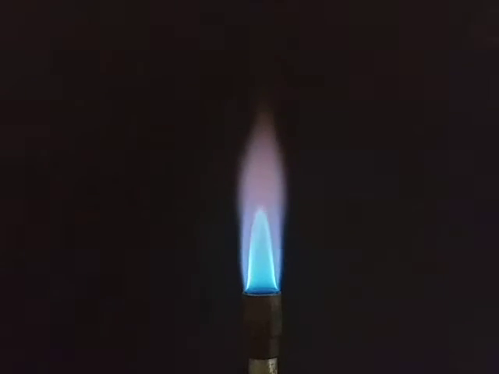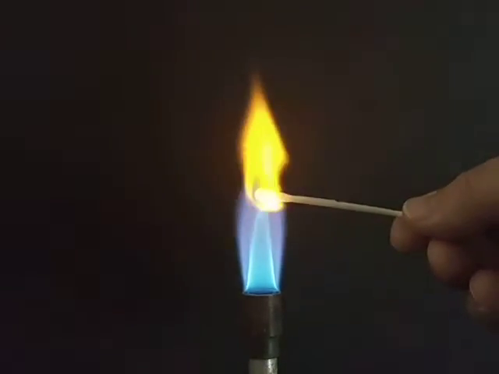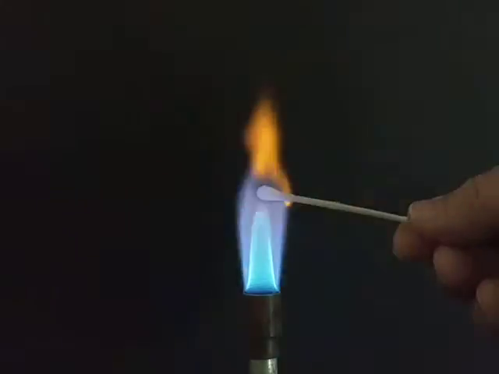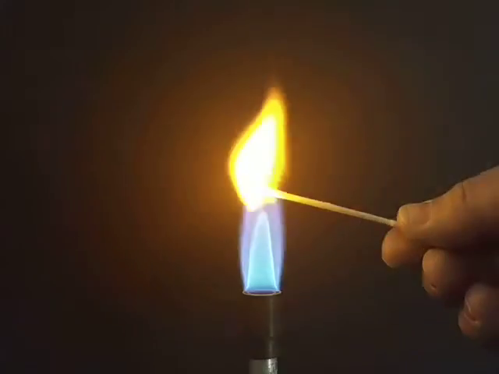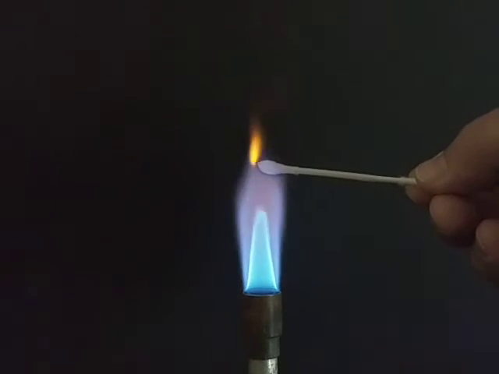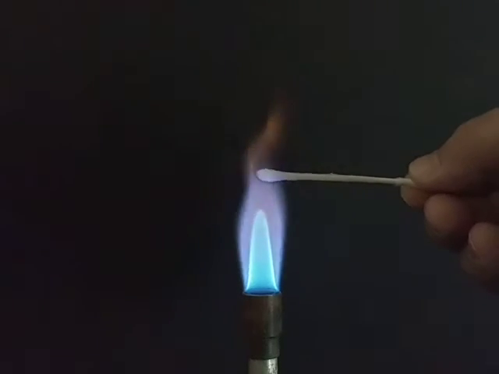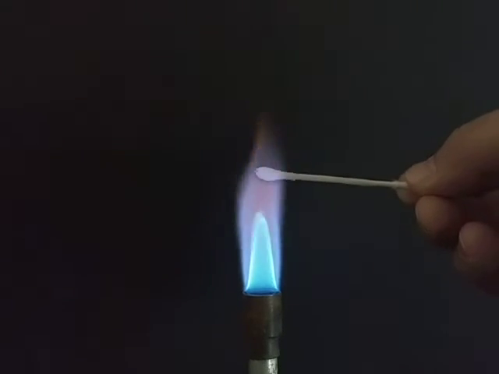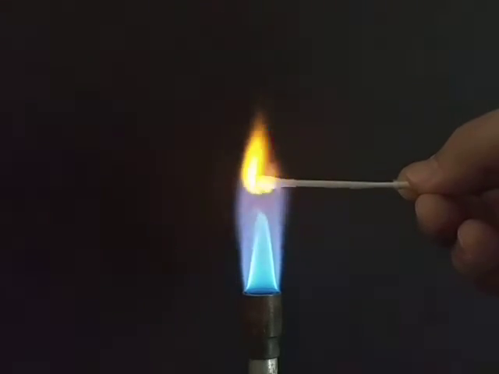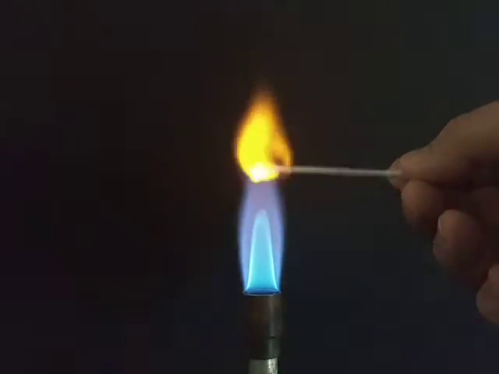Let me show you. If I go back to sodium, and I put that in here, it gets pretty intense and stays intense. I'm going to go back to calcium. Not as intense. Starts giving some colors. And I think there's a little difference in the shade.